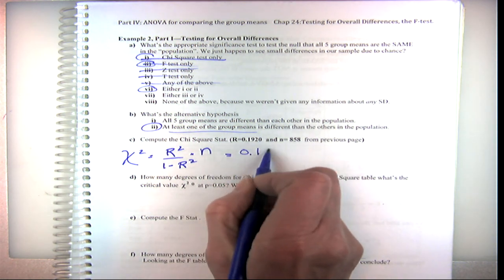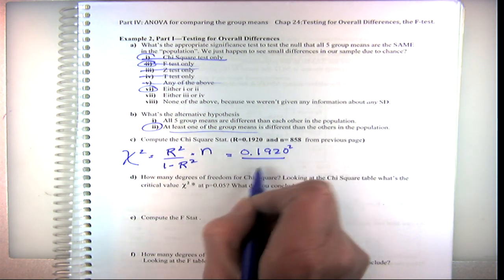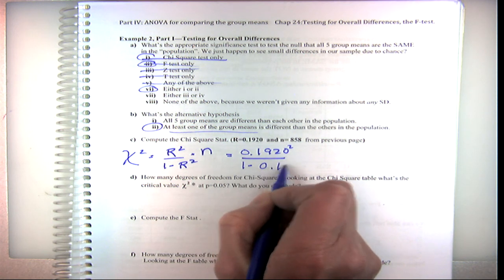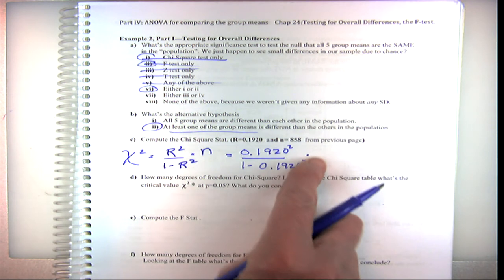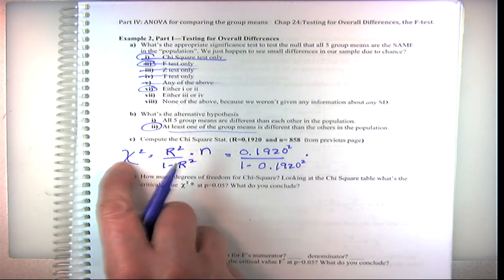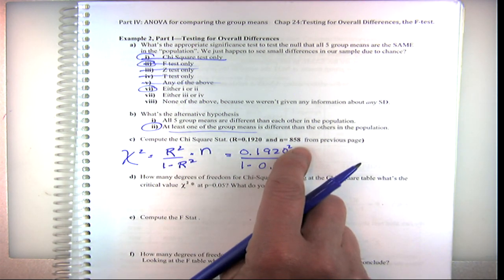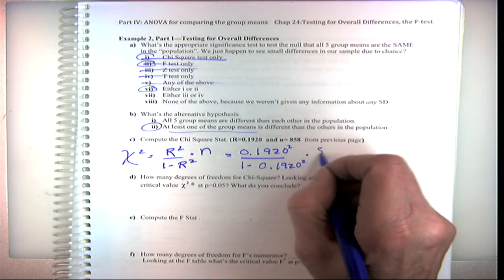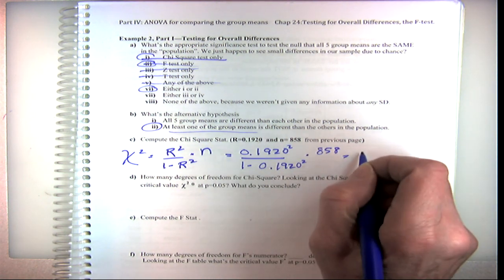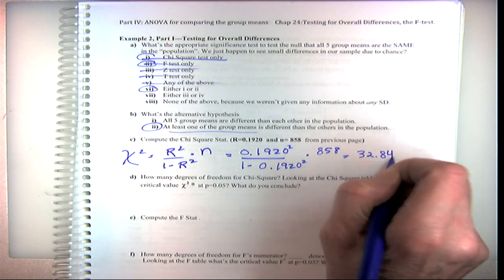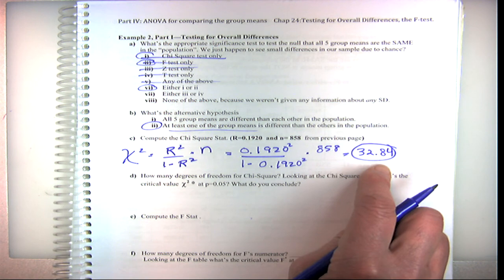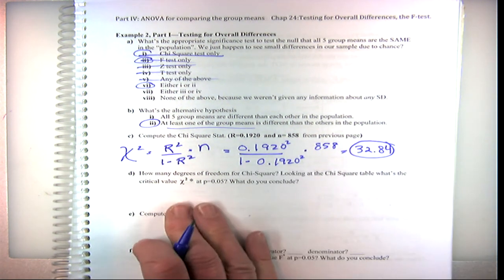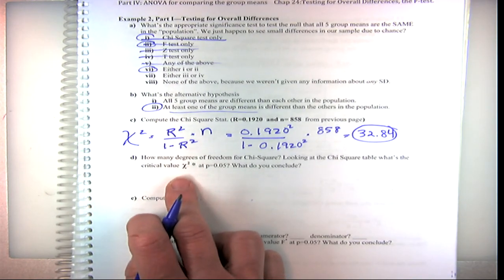So this is super easy. You just say 0.1920 squared over 1 minus 0.1920 squared, and then times n, and there's a big, big sample size. That's what's going to make it significant. It's going to give a big chi-squared because of this huge sample size of 858. I did that, and I got 32.84, and that should jump out at you. Because remember, when the null is true, we'd expect the chi-square not to be 1, but to be about what? The degrees of freedom. So how many degrees of freedom are there?